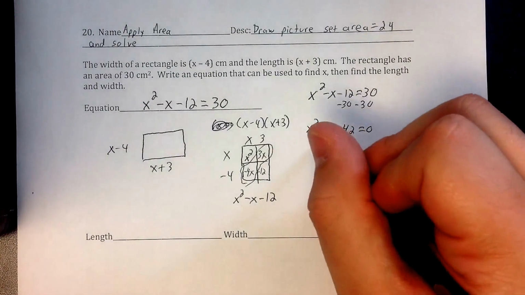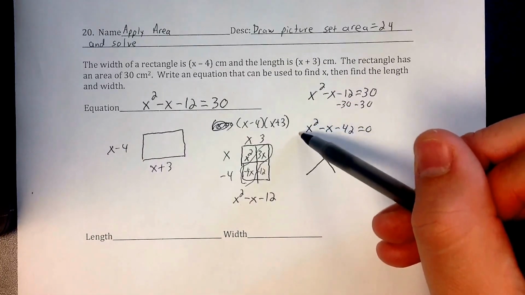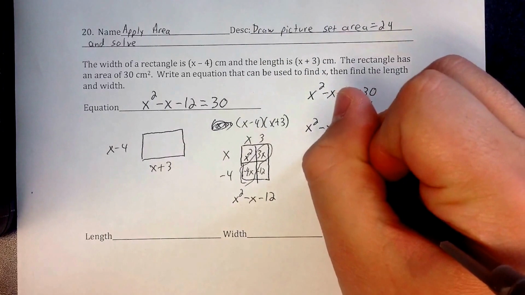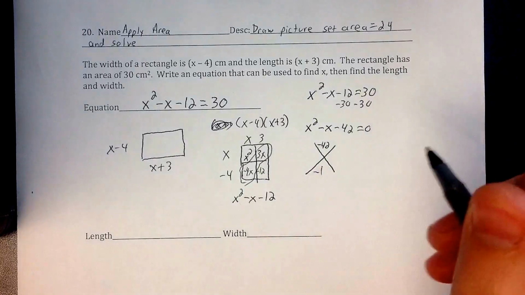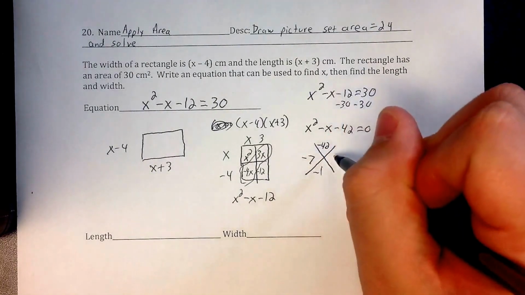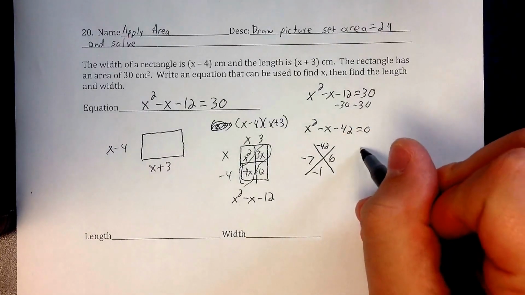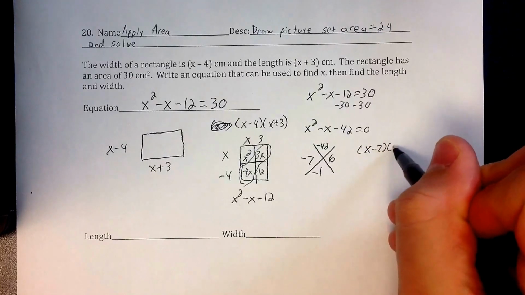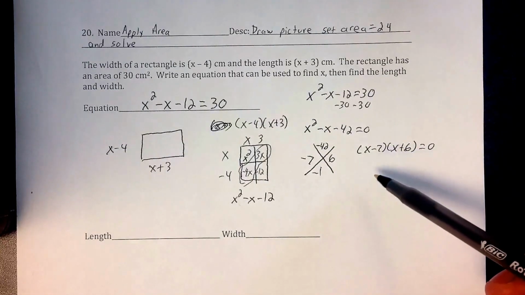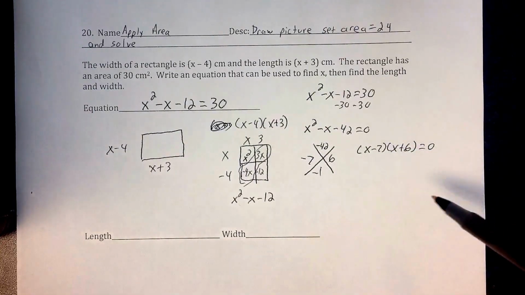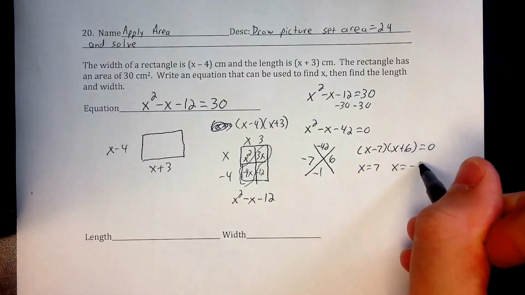Now I can use the diamond. So again, a times c on top. A is 1 times c is negative 42. So I got negative 42, and then b is negative 1. So the two numbers that multiply to get negative 42 and add to get negative 1 are negative 7 and 6. So now this becomes x minus 7 times x plus 6 equals 0. So again, if that equals 0, that means x has to be the opposite. So x would have to equal 7, or x would have to equal negative 6.